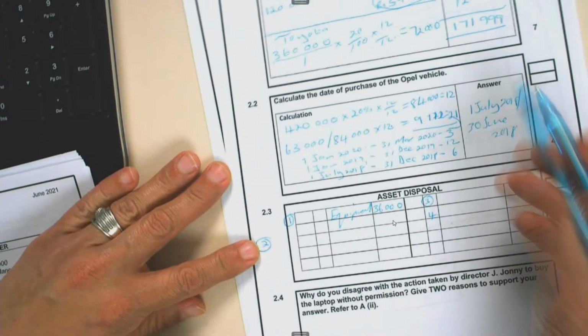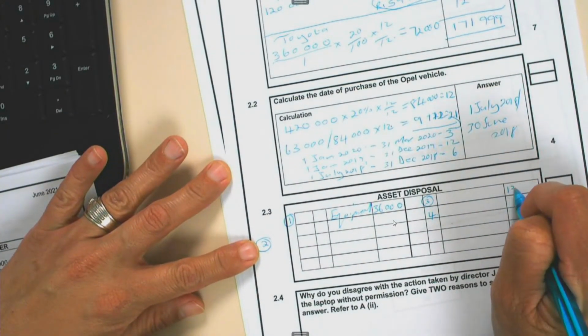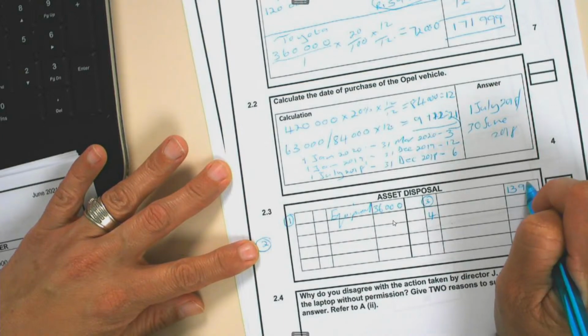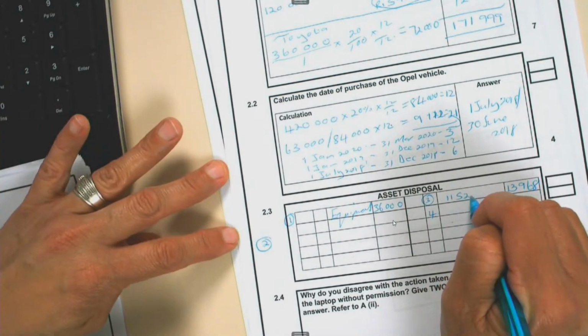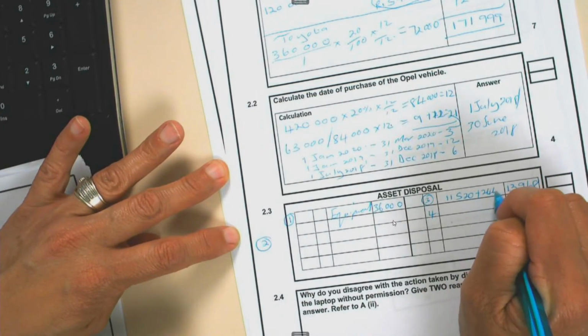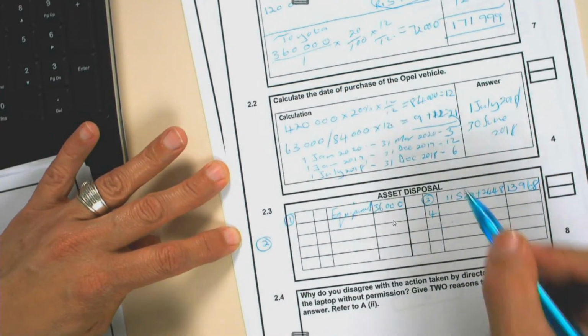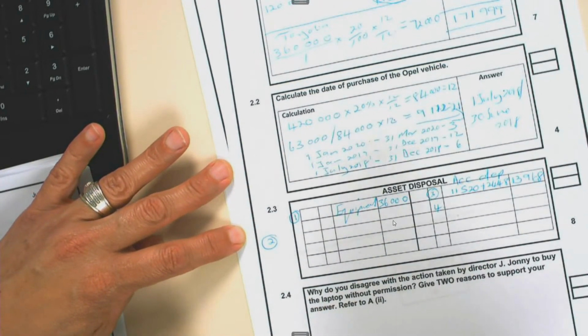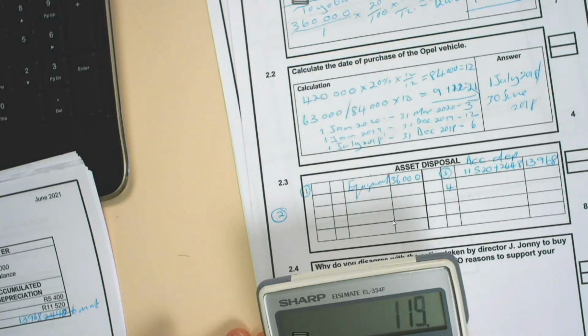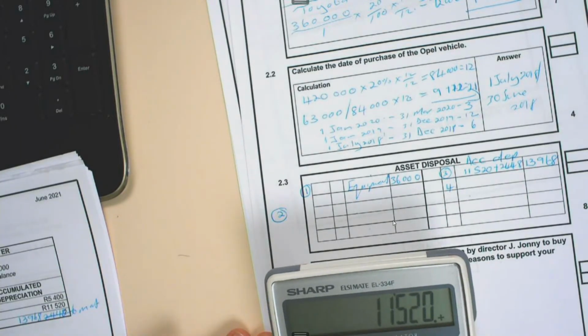Let's take that to your asset disposal account. 13,968, and that is your 11,520 plus your 2,448, and that's your accumulated depreciation, right? Write it out in full. There might be 1 mark for you there. Or encourage your learners to write it out in full, right?